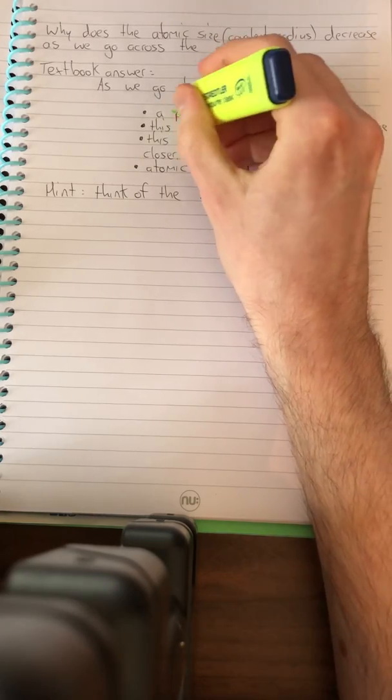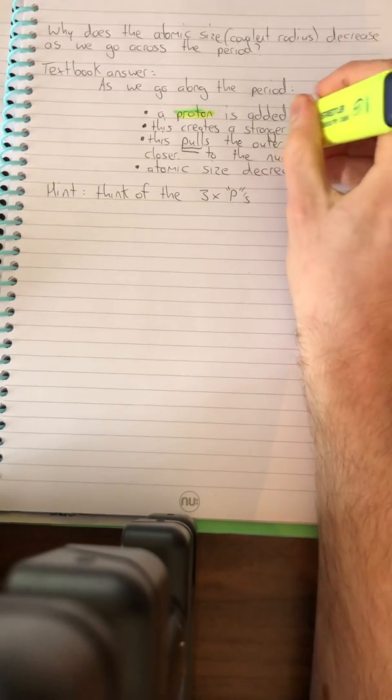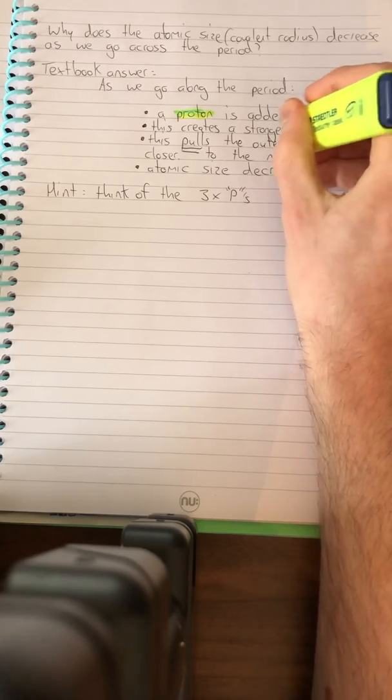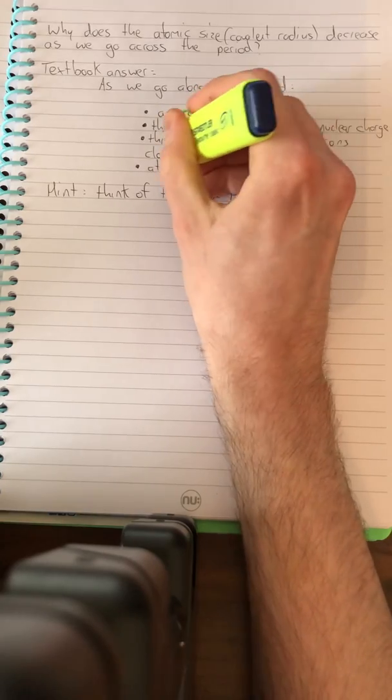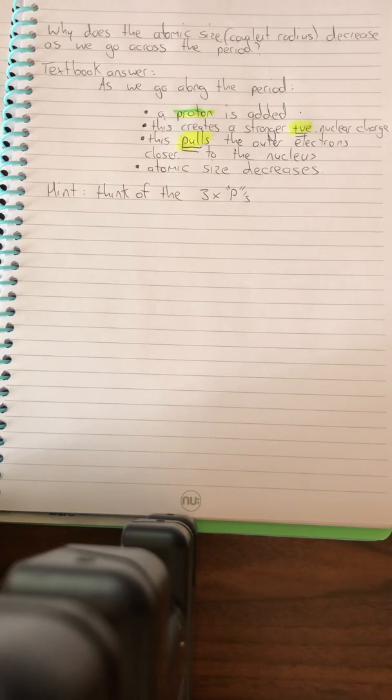The first P is proton, so a proton is added. The second P, this creates a stronger positive, P for positive, nuclear charge. And the last P, this pulls the outer electrons closer to the nucleus. So when you're doing these questions, always think, right, have I mentioned the 3 P's? Proton added, stronger positive nuclear charge, this pulls the outer electrons. So always think of the 3 P's.